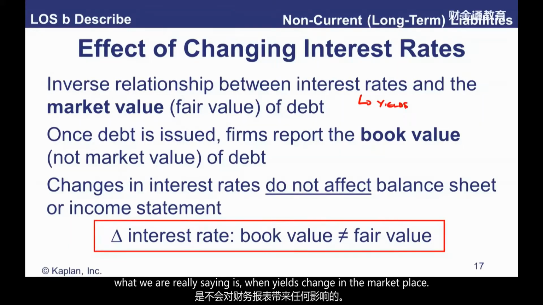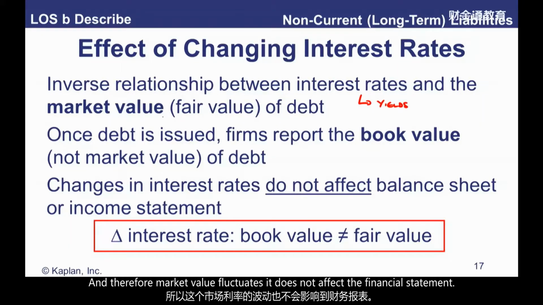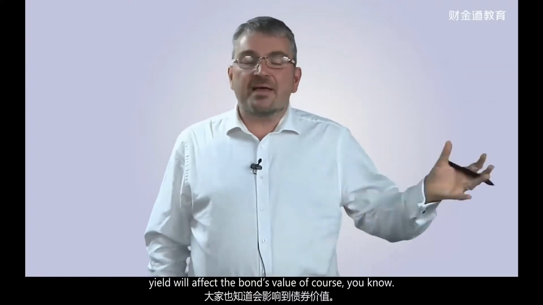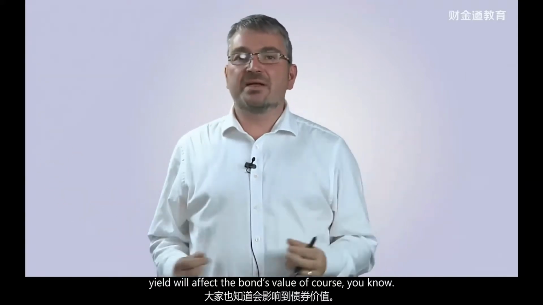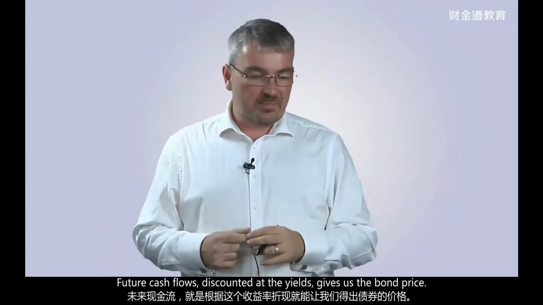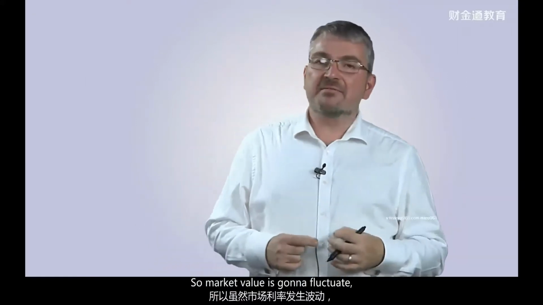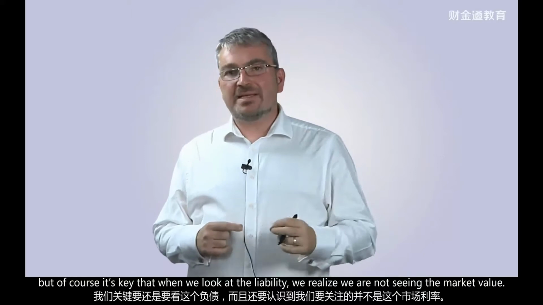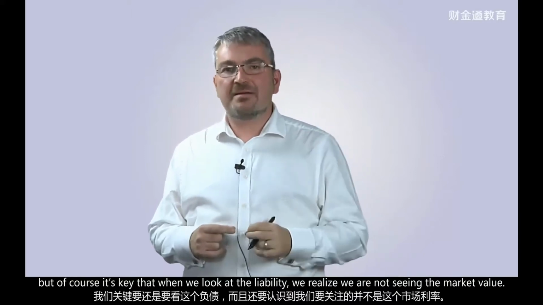When yields change in the marketplace and therefore market value fluctuates, it doesn't affect the financial statements. Of course, as yields vary over time, yield will affect the bond's value. Future cash flows discounted at the yield give us the bond price. So market value is going to fluctuate, but it's key that when we look at the liability, we realize we're not seeing market value.